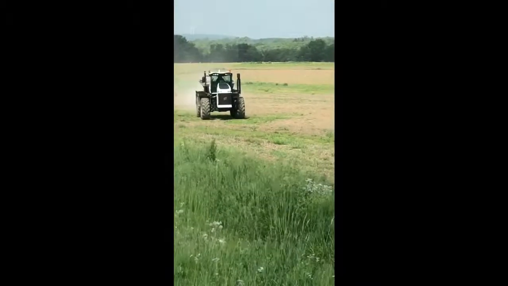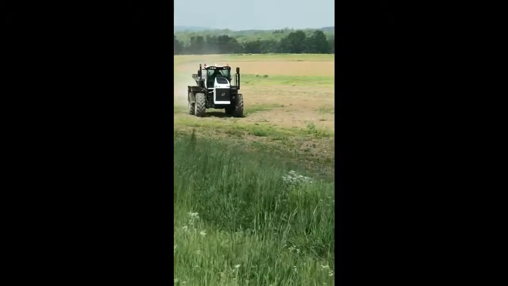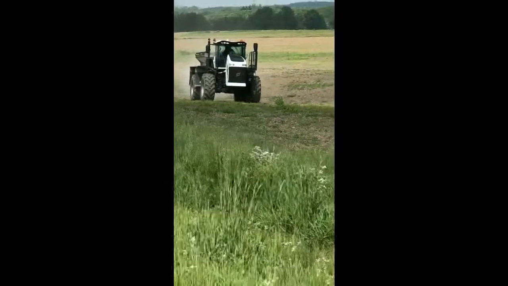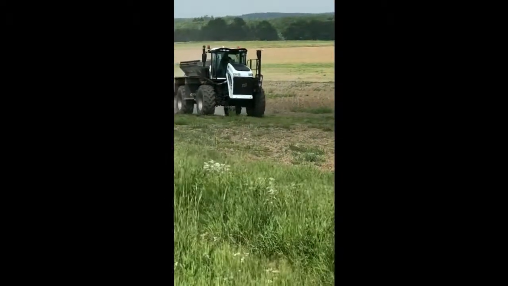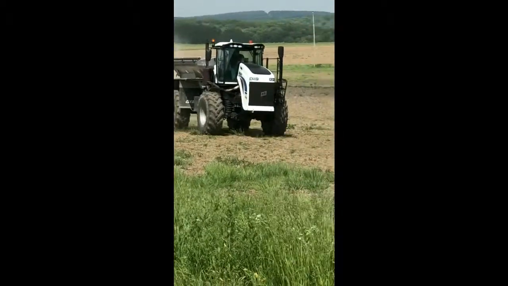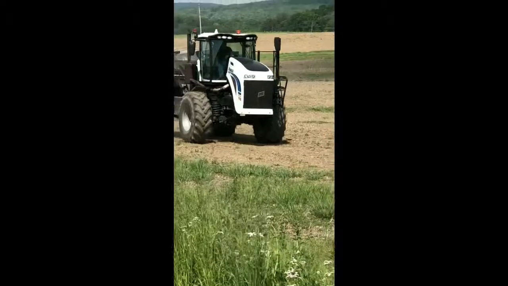And here we are actually in the field spreading the fertilizer according to those recommendations that we made from the soil samples in those zones. This spreader is set up with a lot of different features. It's got a split bin configuration. It's also got auto steer.